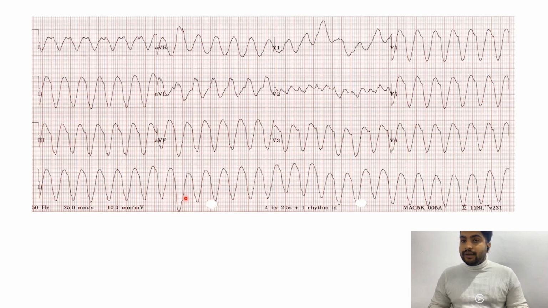So what do I mean by broad QRS complex? What is the boundary after which we call it a broad QRS complex? Well, the distance between the origin of Q wave to the end of S wave should be less than 120 milliseconds. I know this is a lot to take. You should just remember that any QRS complex that is wider than 3 small blocks is called broad QRS complex.